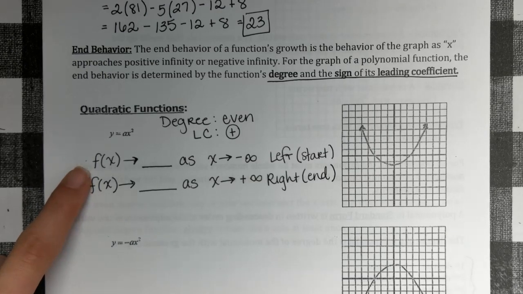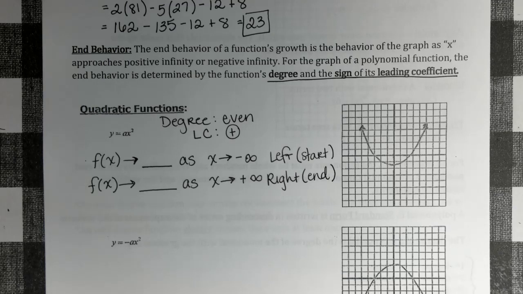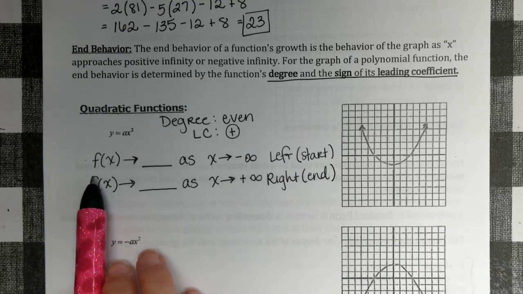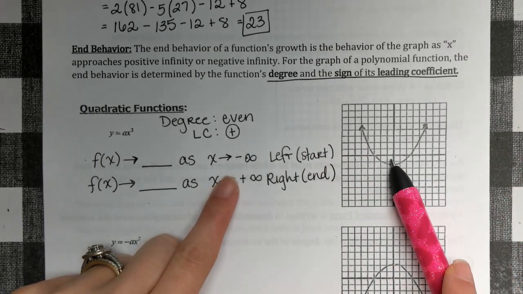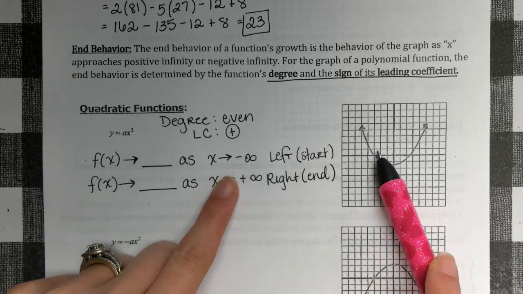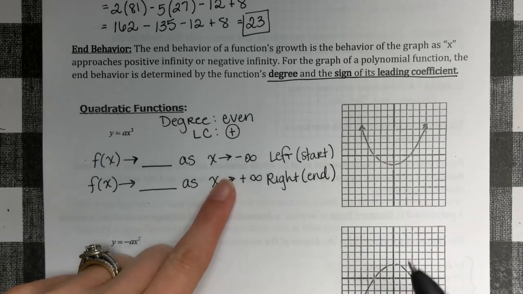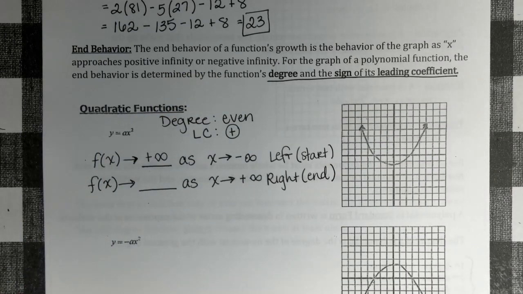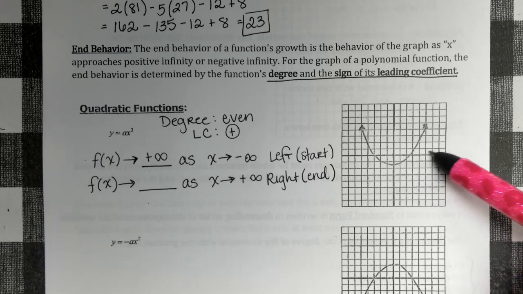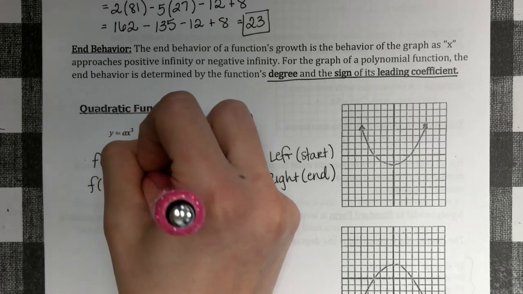Okay, now notice I'm doing f of x. So f of x is my function, which is the same as what? If this is x, f of x is y. So my only options are what two directions? Up and down. Now, I'm not going to say up and down. We're going to use in terms of positive infinity and negative infinity. Okay, so if I'm looking as x approaches negative infinity, the left side of my graph is going where? Up. So that would be positive infinity. Okay? As x approaches positive infinity, my graph is going where? Up, so positive infinity again.